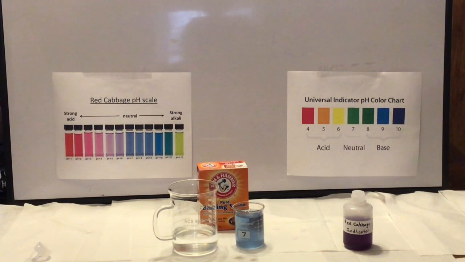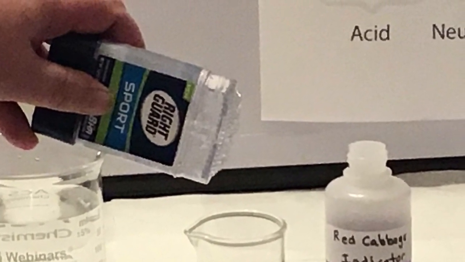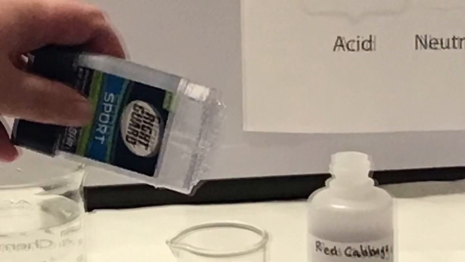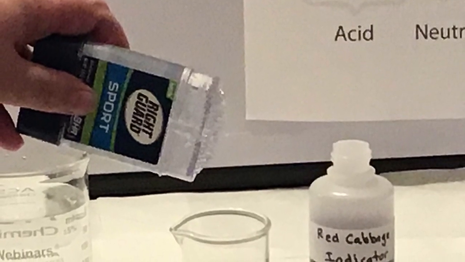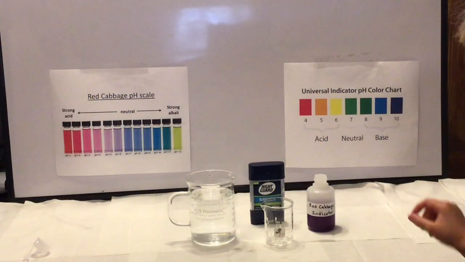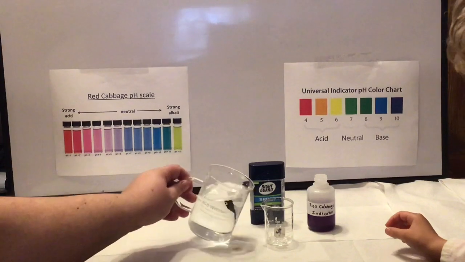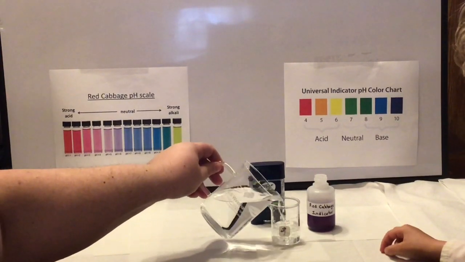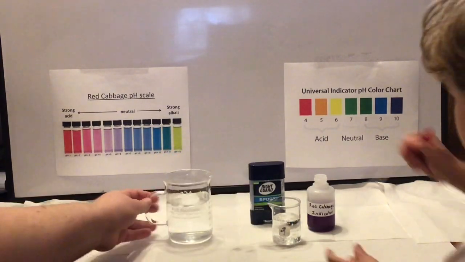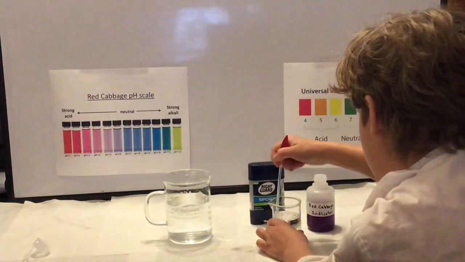Now, the next substance we did was some Right Guard, this gel deodorant. And so we squeezed out some. I took a knife and scraped it into a beaker. At that point, we realized that we're going to need to add some water to try to make a mixture. It's not super water soluble, but we were able to get enough dissolved, I think, so that we can tell the pH of our deodorant.